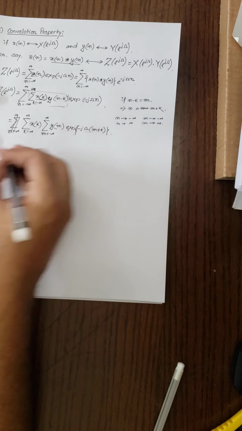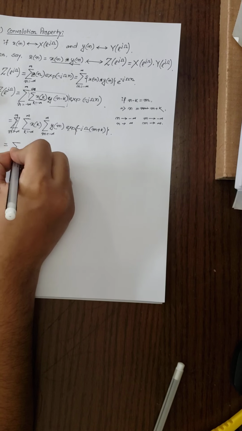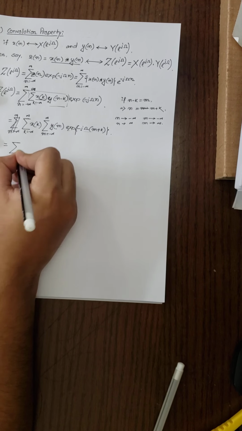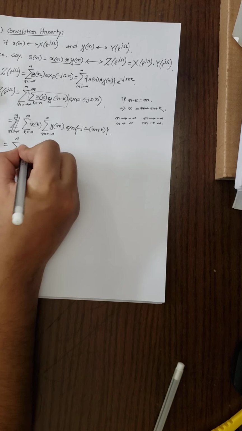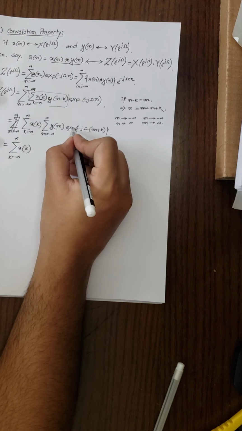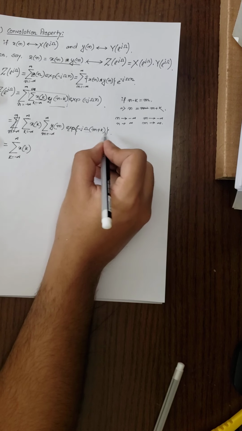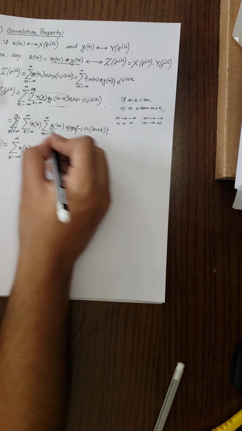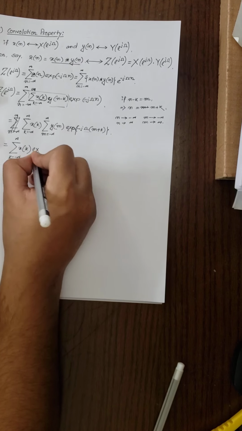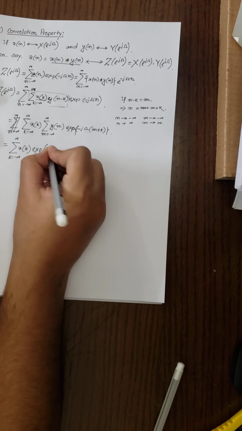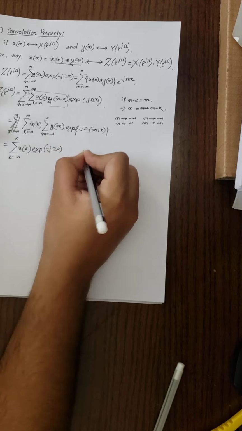Now expanding this term, the summation over k, which goes from negative infinity to infinity, of x of k, and we bring out e to the power minus j omega times k outside of the inner summation operator, e to the power minus j omega k.